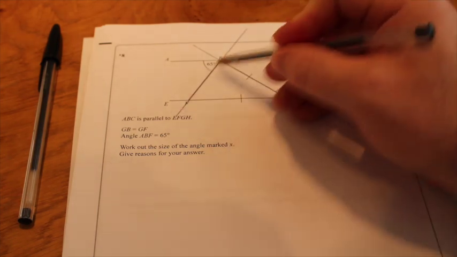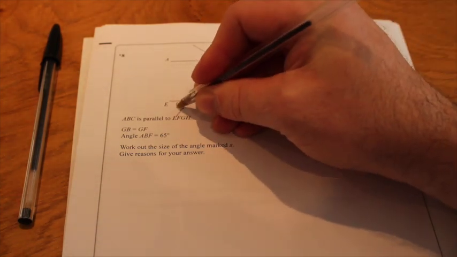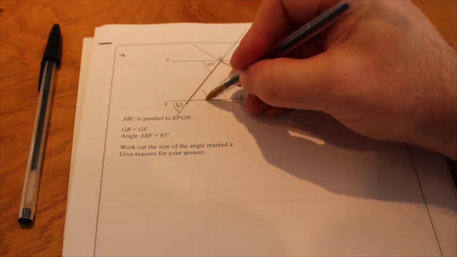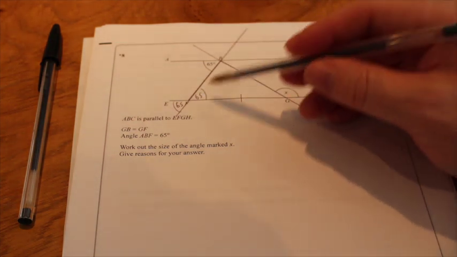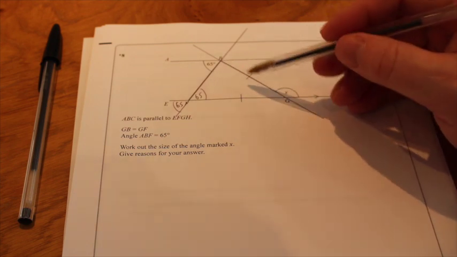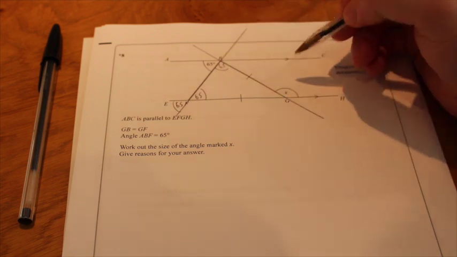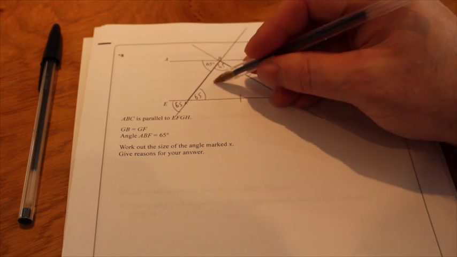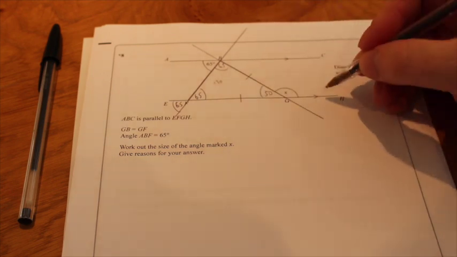Therefore, if you've got a line crossing parallel lines, this can be copied down here. So this is 65. Opposite angles are the same. So this is 65. Now if you see here, this and this mean this is an isosceles triangle, which means the base angles of an isosceles triangle are the same. So this also has to be 65. If you add them together and subtract from 180, adding them together gives you 130, and subtracting that from 180 means that is 50.